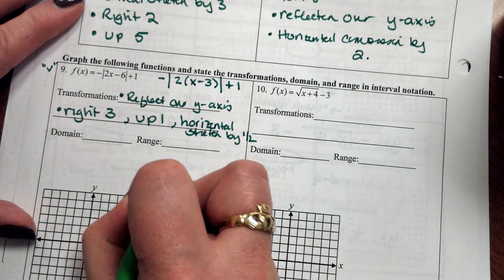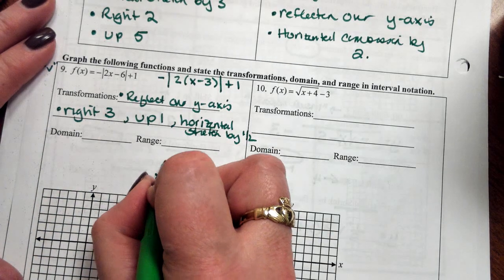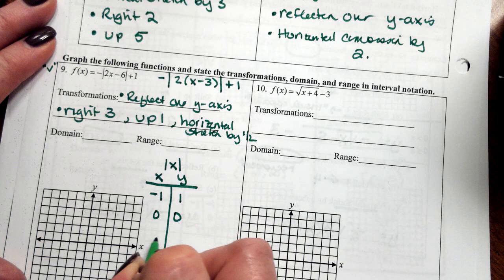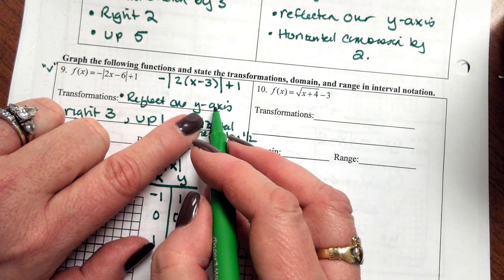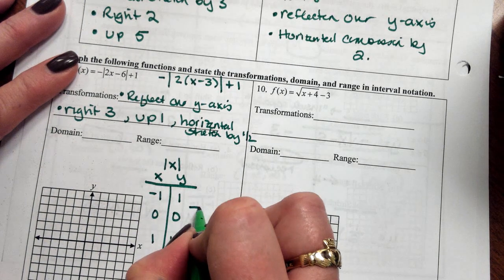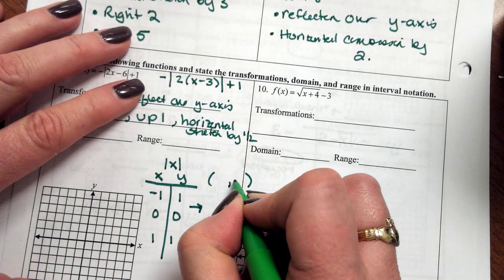So to handle your transformations, again, your key points on the parent function for the absolute value of x, remember, were negative 1, 1, 0, 0, 1, 1. So now when you reflect over the y-axis, that's affecting your y-coordinates. That's going to make all your y-coordinates negative. So what's happening with your coordinates, I know that's going to be a negative y.